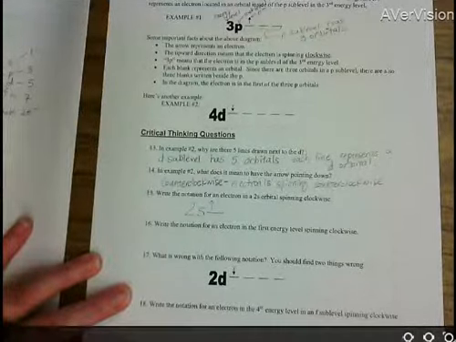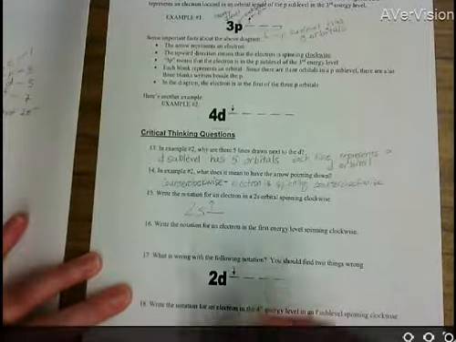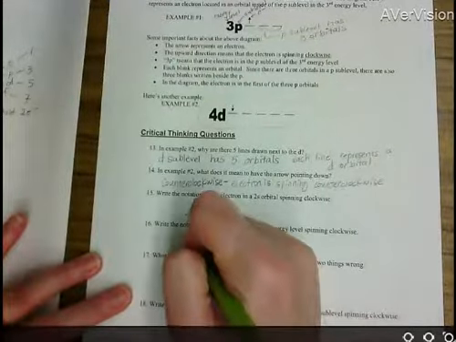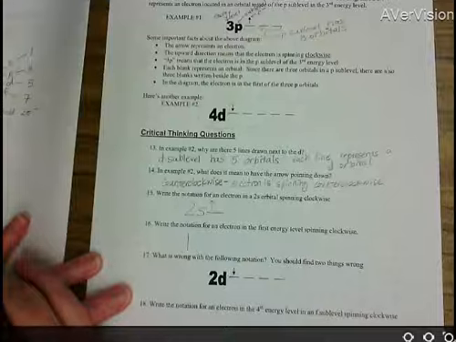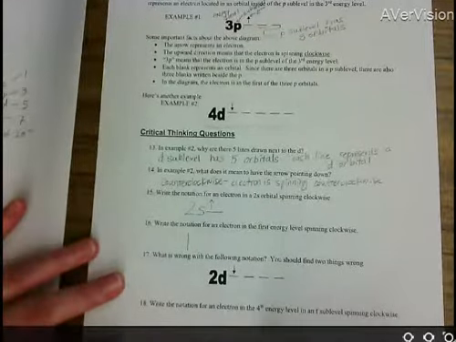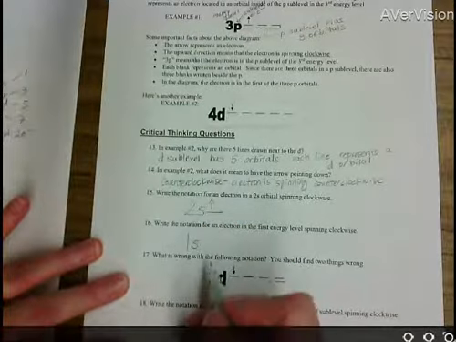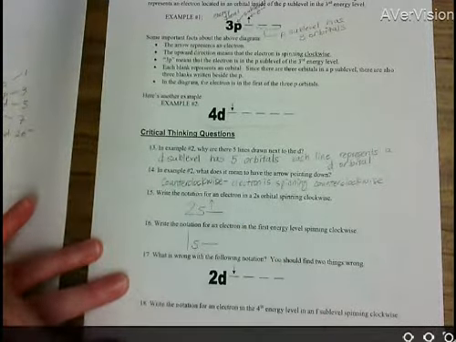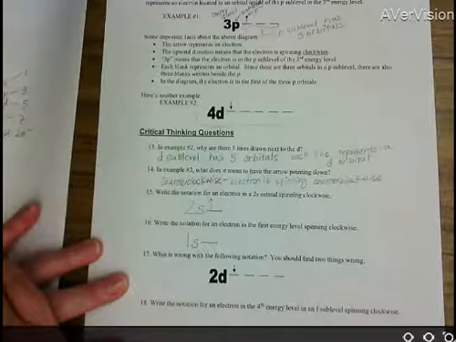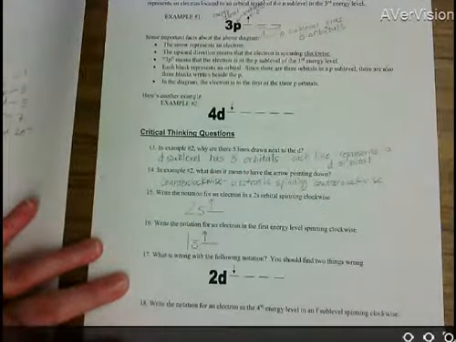16, write the notation for an electron in the 1st energy level spinning clockwise. So the 1st energy level means I should have a 1. Now remember, in the 1st energy level, I can only have 1 sublevel, which means I'm going to have an s. An s sublevel only has 1 orbital, so I only have 1 line. And I want it spinning clockwise, so my arrow is going to be up.